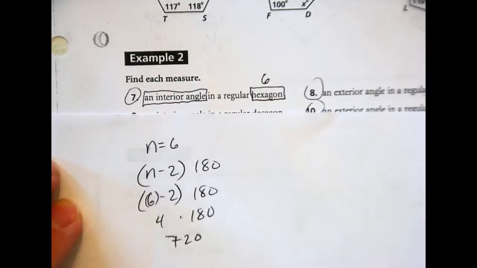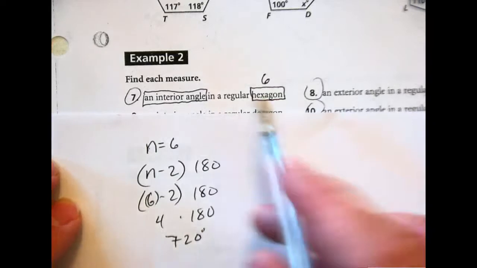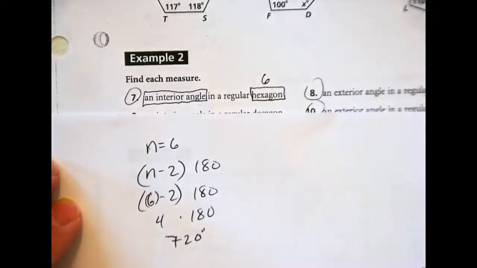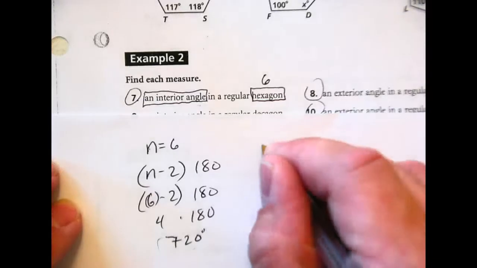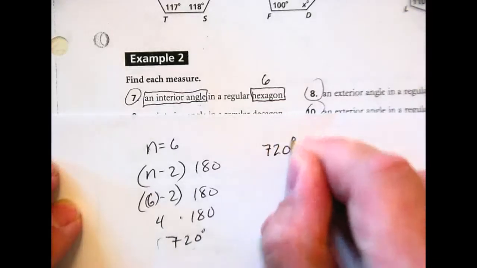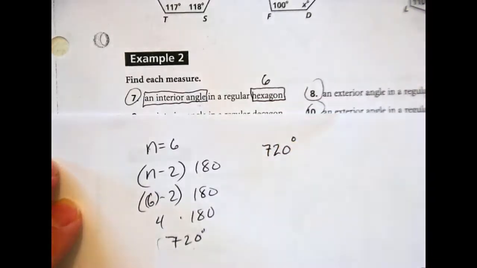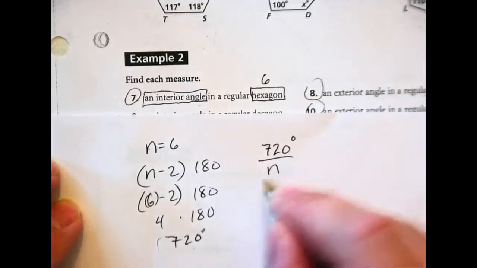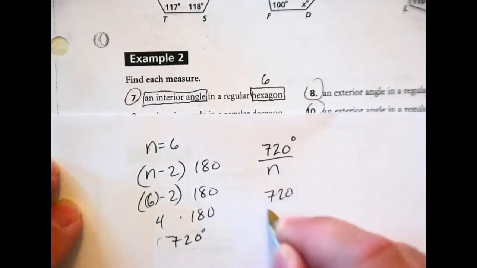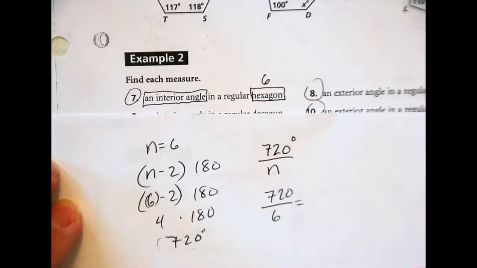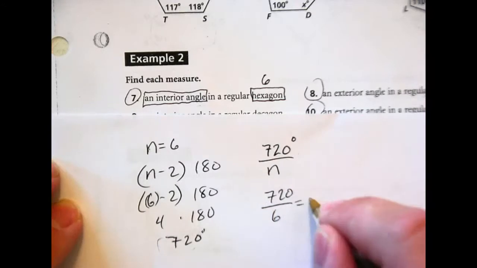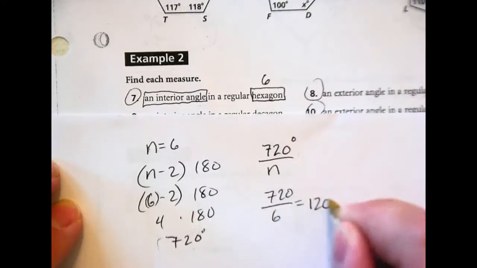You have a second for it? I don't want you guys to just take someone's word for it. I'll second it for the sake of time. 720. If that's a regular hexagon, that means all angles are the same. If that's the sum of the interior, how are we going to find one angle? Anna? Yeah, divide it by n. In this case, we divide it by 6. So we have to split it up equally. So one angle is? 120. Yeah, 120 degrees.